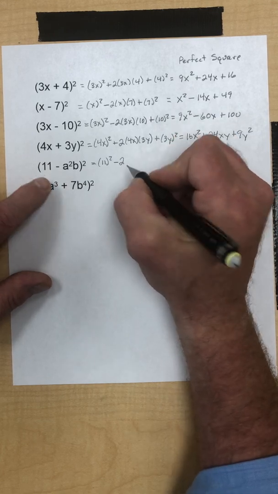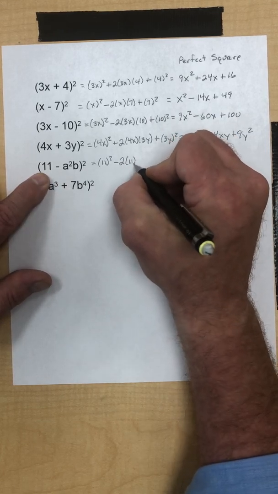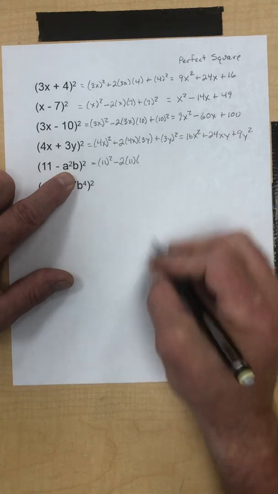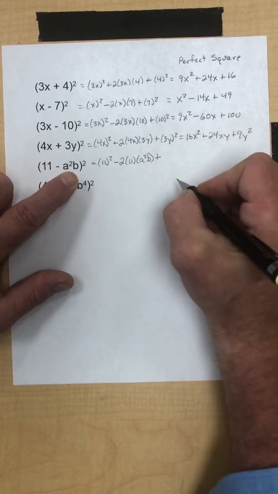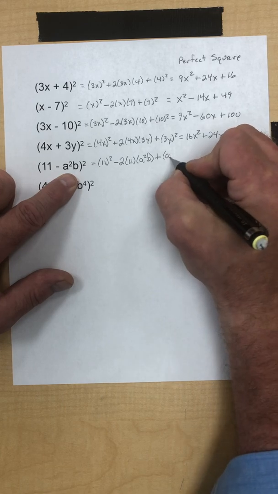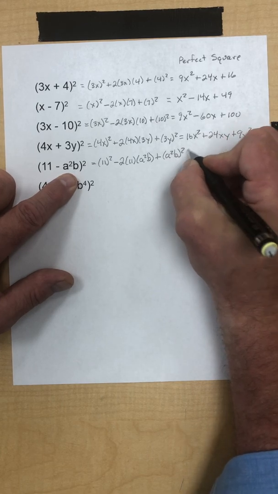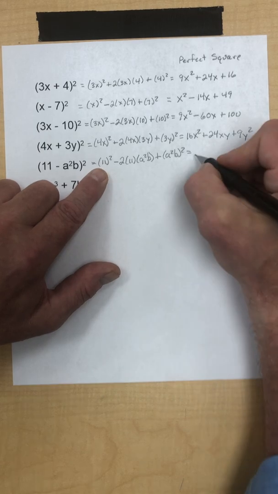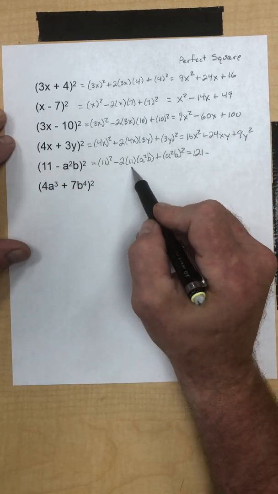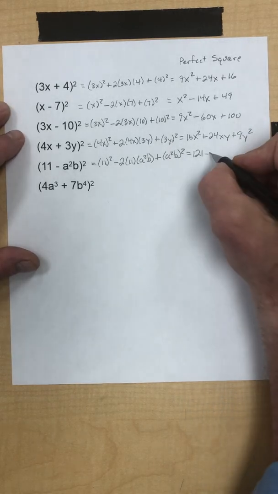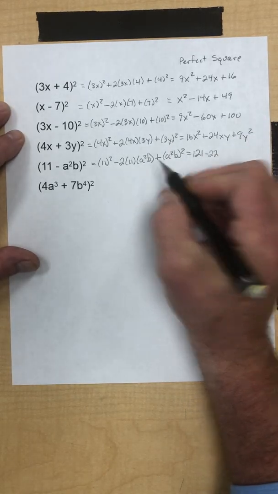Middle term is always 2 times the first term, which is 11, times the second term, which is a squared b. Always plus second term squared, and make sure you square all of it. Okay, so 11 squared is 121. Bring the minus over. So let's see, 2 times 11, 22. And notice that would be a squared b.